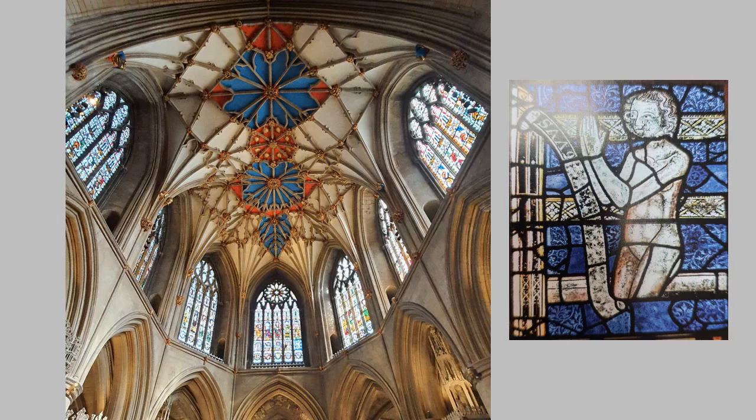In the immediate side windows are the Apostles and St. John Baptist. Lady Eleanor is pointing to where Christ is, and if you know the hymn, "Just as I am without one plea," says it all. What she's saying is, I may be probably the richest person, richest woman in the country, bar the Queen, but I know that I am nothing in Christ's judgment.